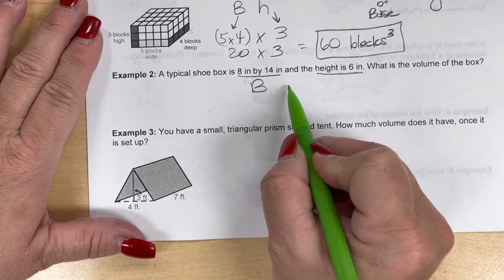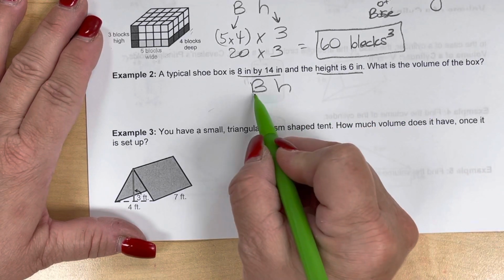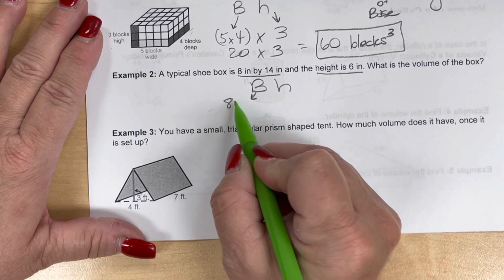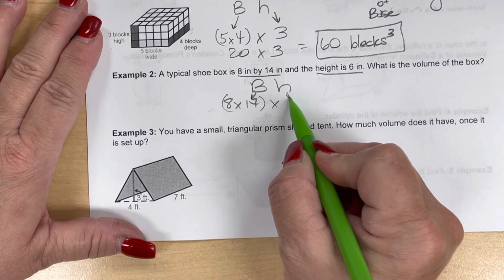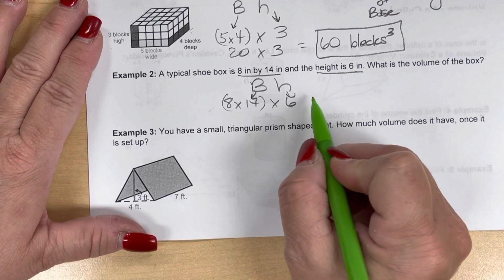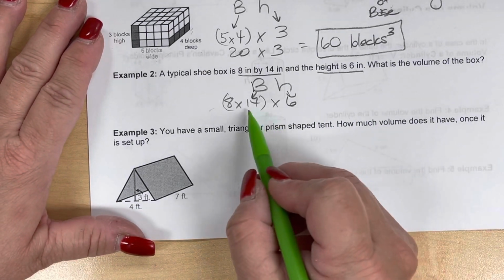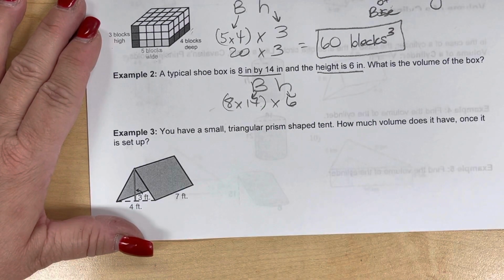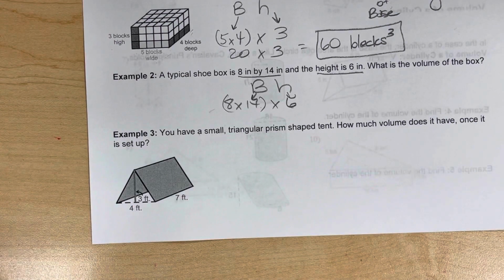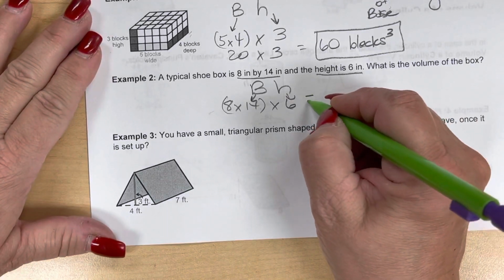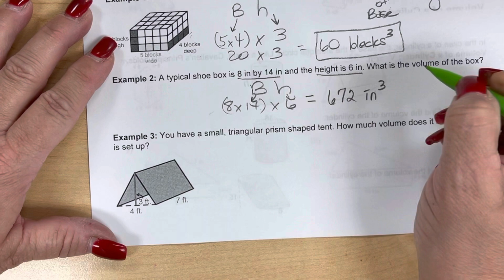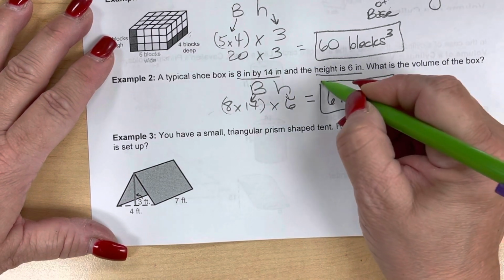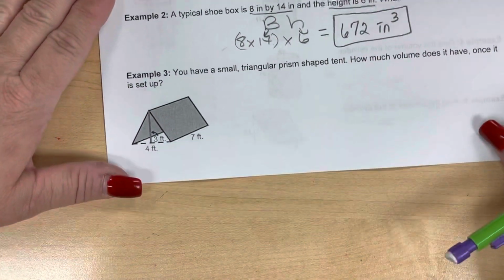So you have area of the base times the height. Area of the base would be 8 times 14, and then times the height, which it tells you right there is 6. Now, 8 times 14 times 6. And when you enter that, you will get 672, and this is cubic inches.